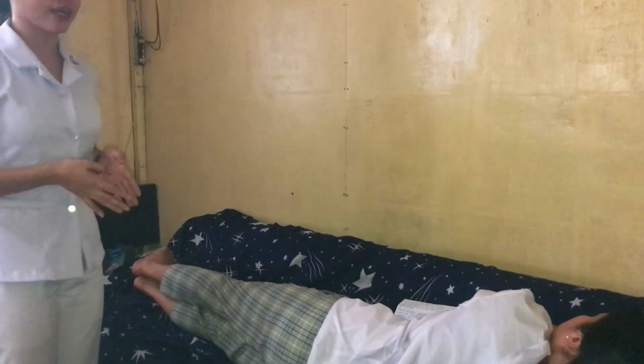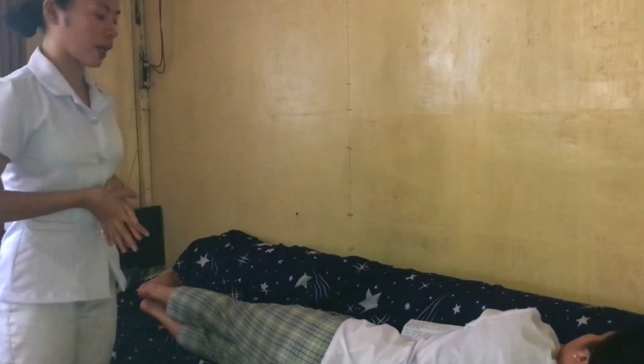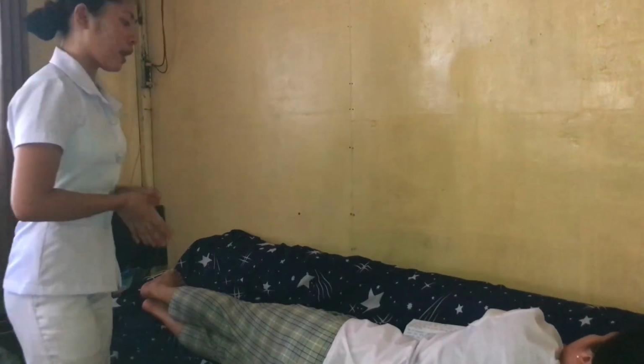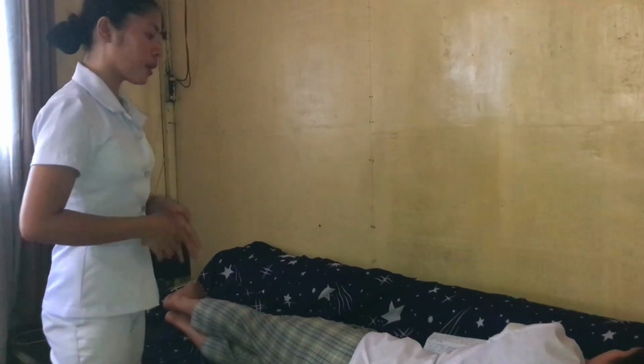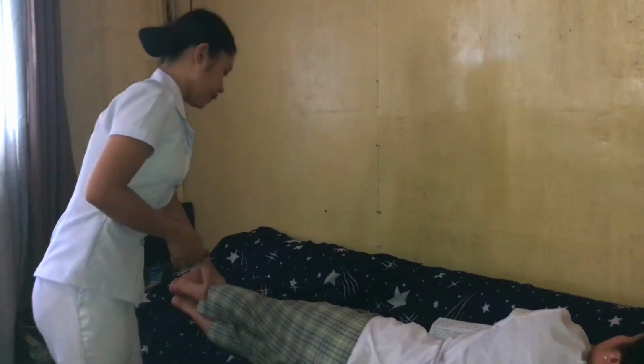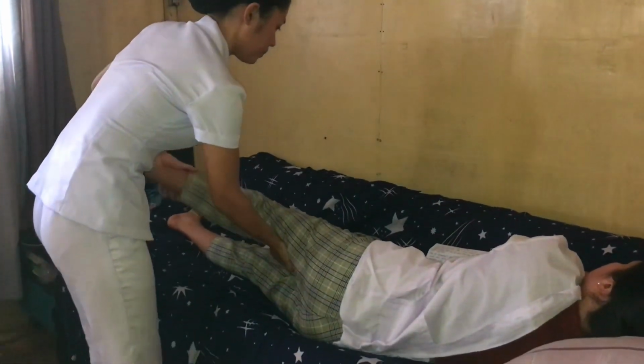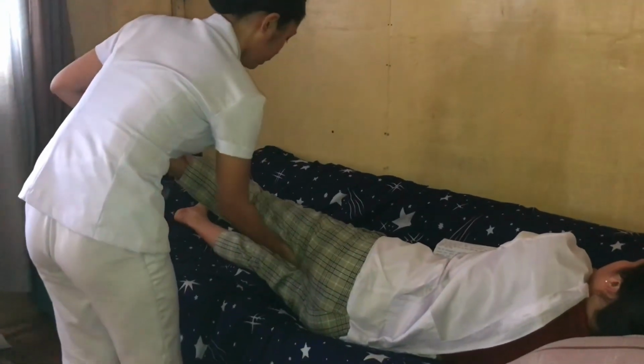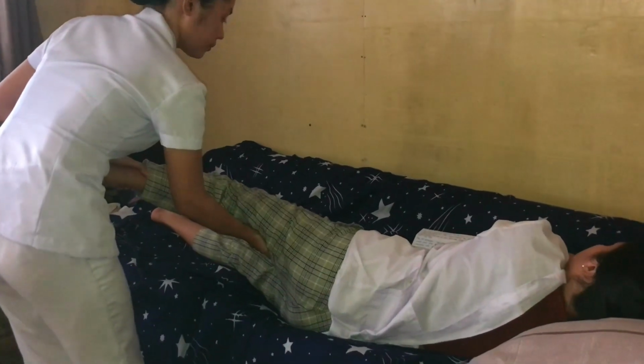Okay, ma'am, did you feel pain while I was pressing your abdomen? No. Did you feel pain when I released pressing your abdomen? No. Test for psoas sign. Reposition the patient in the right side lying position and then hyperextend the right leg. Okay, ma'am, tell me if you feel any pain. Do you feel any pain? No.